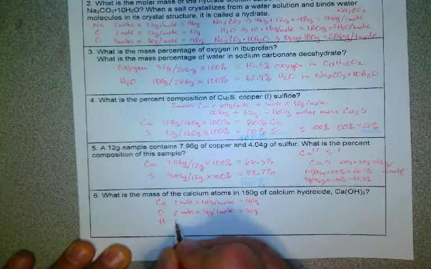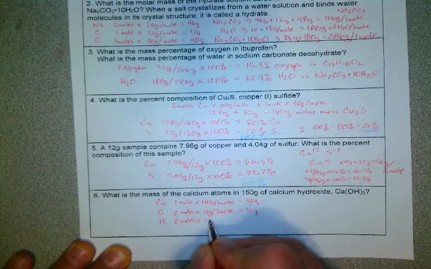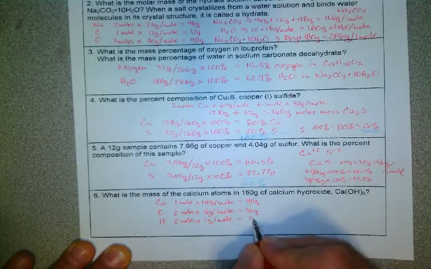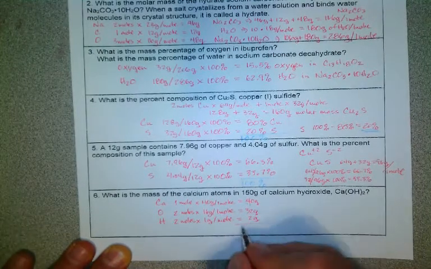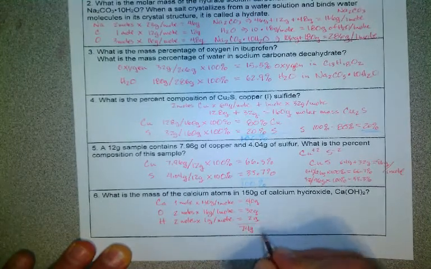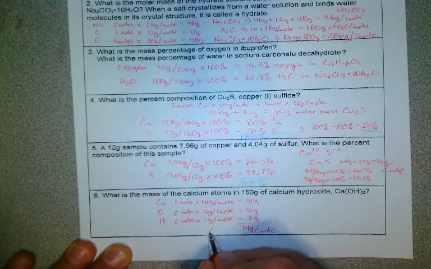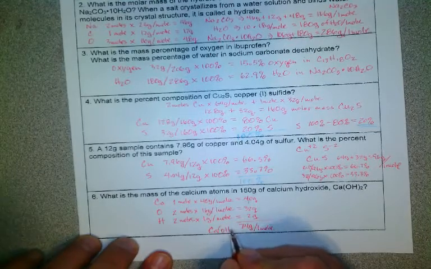And then the hydrogen, 2 moles, 1 gram per mole. And so I have 2 grams. And add those all together, and I have 74 grams per 1 mole of the calcium hydroxide, Ca(OH)2.